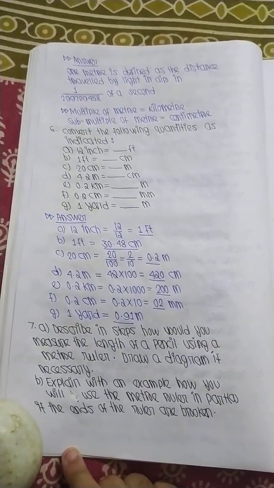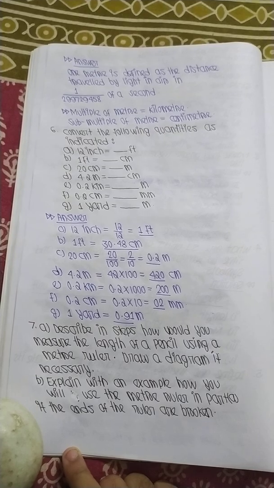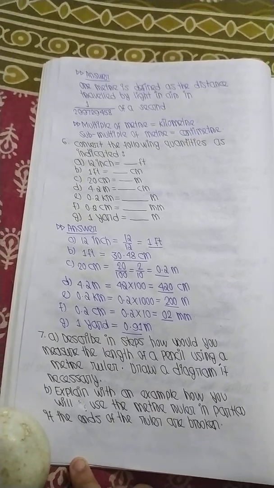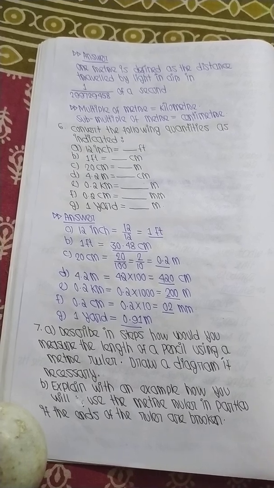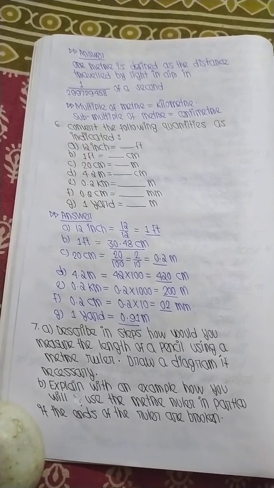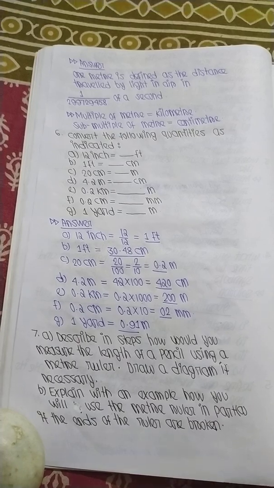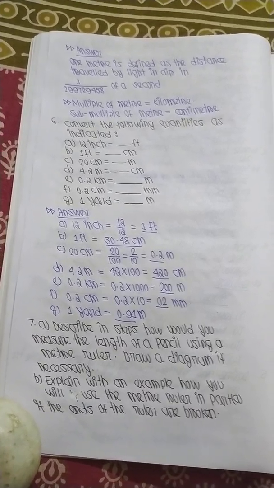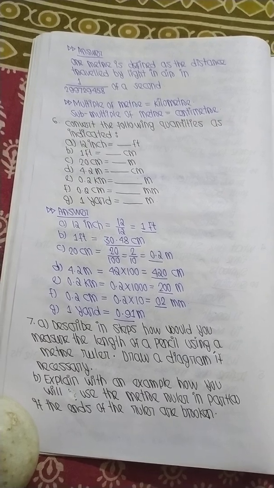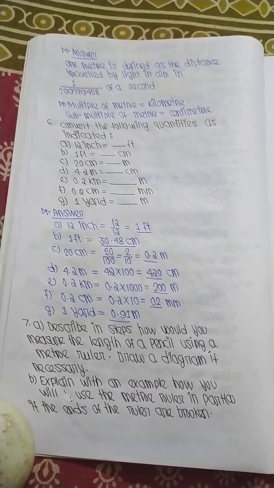Answer. 1 meter is defined as the distance travelled by light in air in 1 by 299,792,458 of a second. Multiple of meter: kilometer. Submultiple of meter: centimeter.